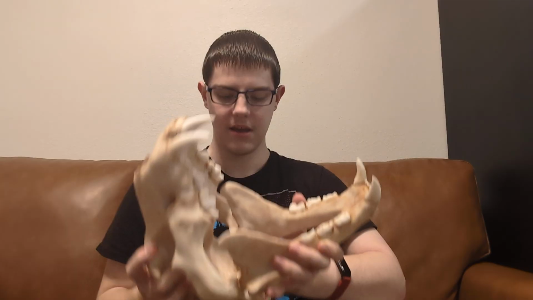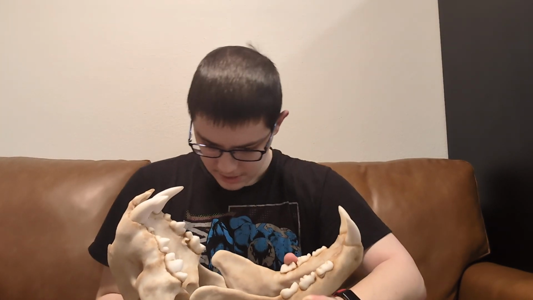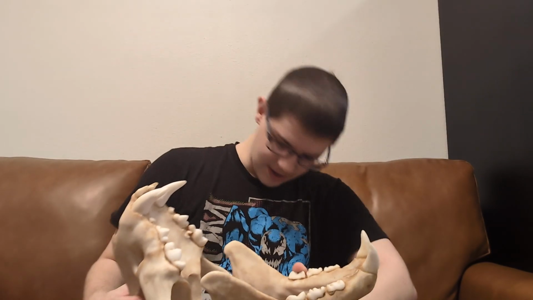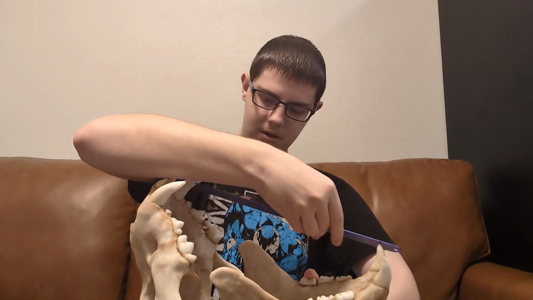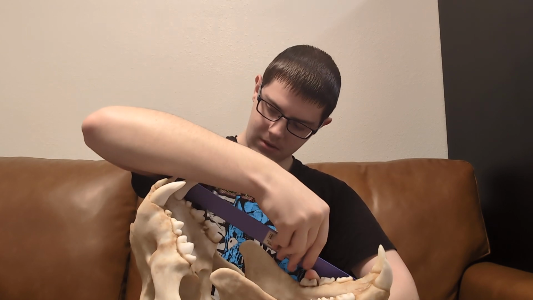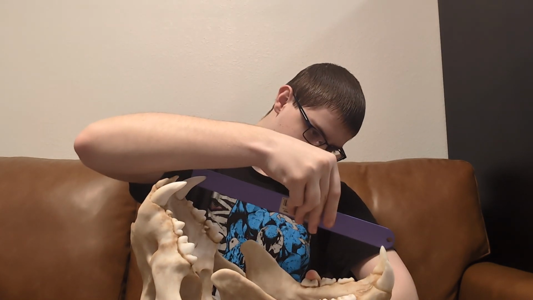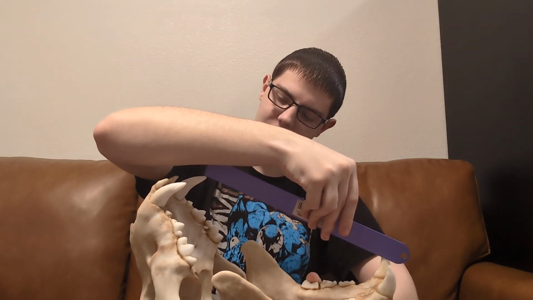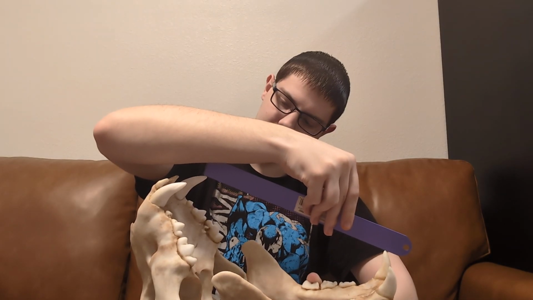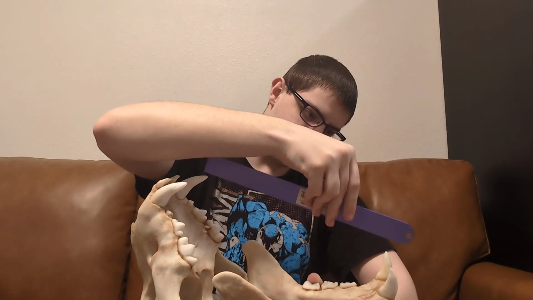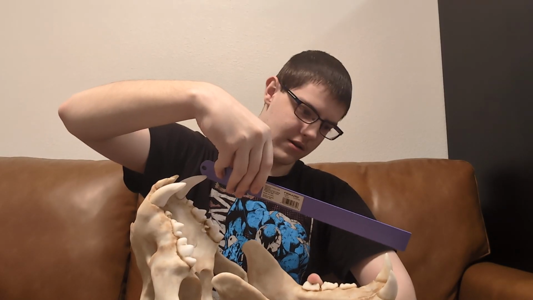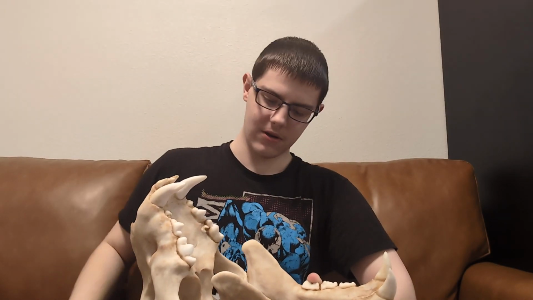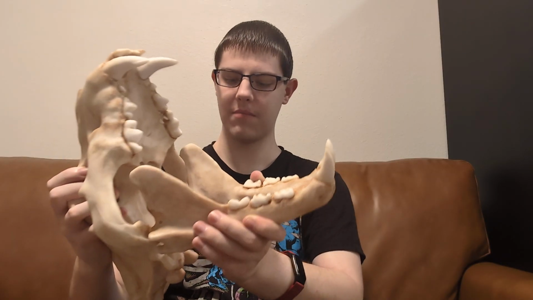So first let me actually measure this. If we put this in here and then put it at the maximum angle, with the gap, we'll say the remaining space in between the teeth from tooth to tooth, that is 28 centimeters, which is just a little bit over 11 inches. So yeah, about 11 and 1/3. So anyway, very large gape.